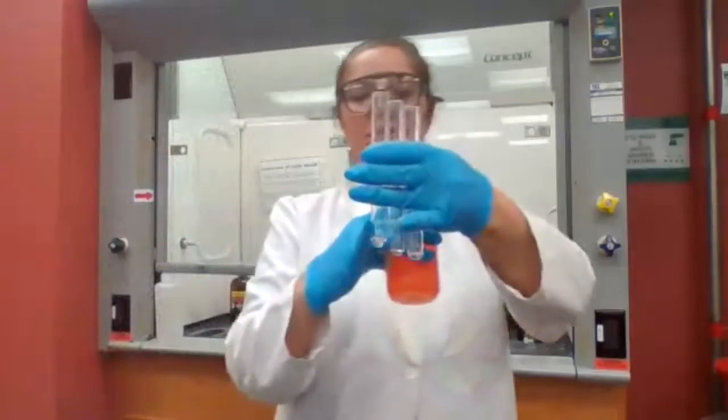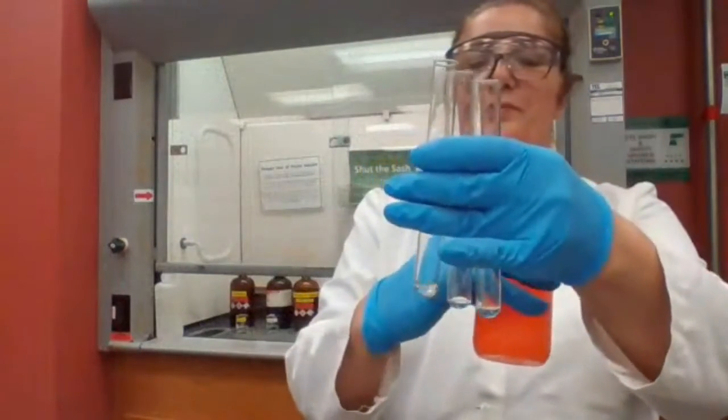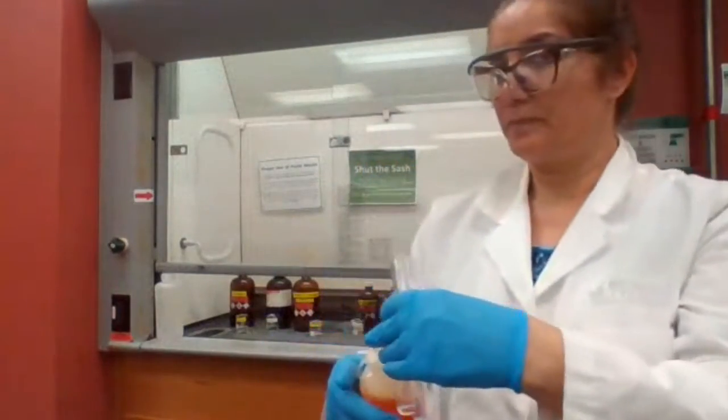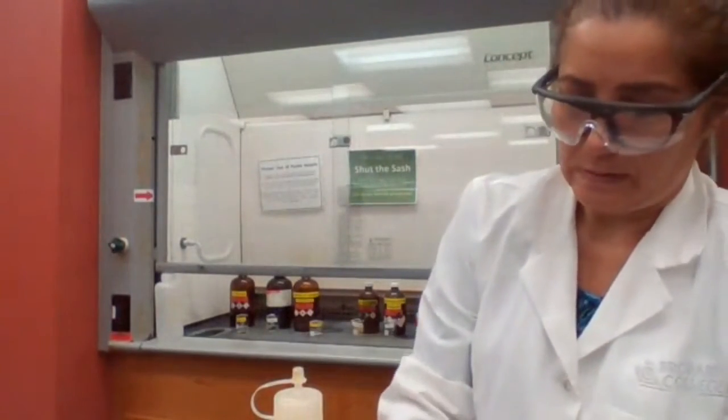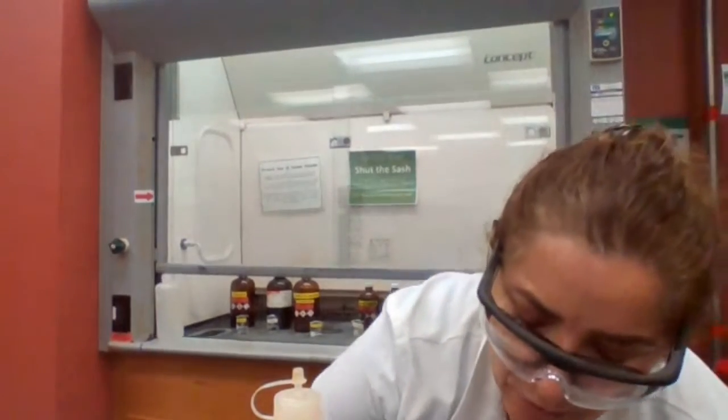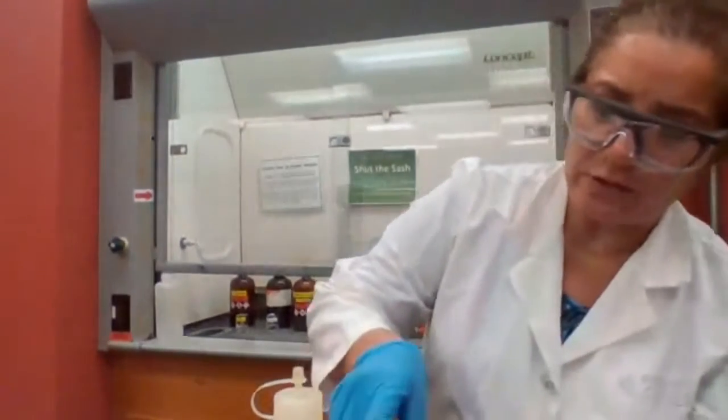Okay, I have the 3 alcohols from right to left. I'm going to label this differently so you could see it.